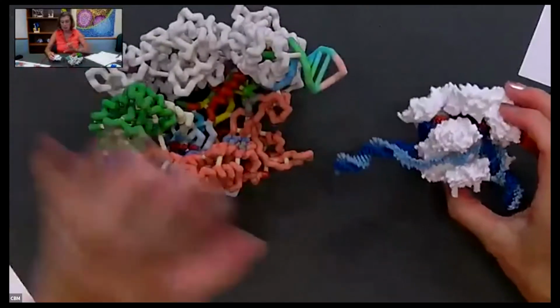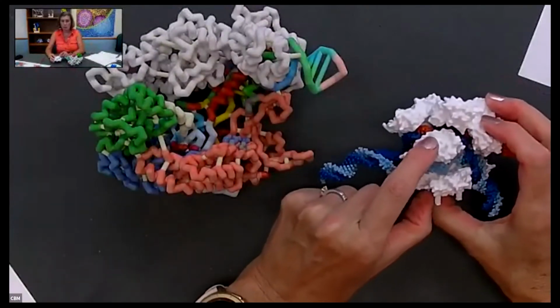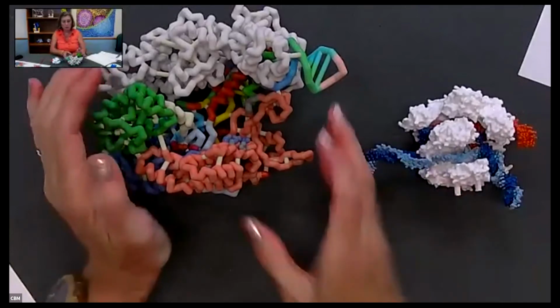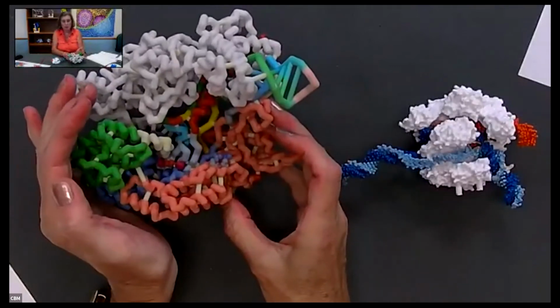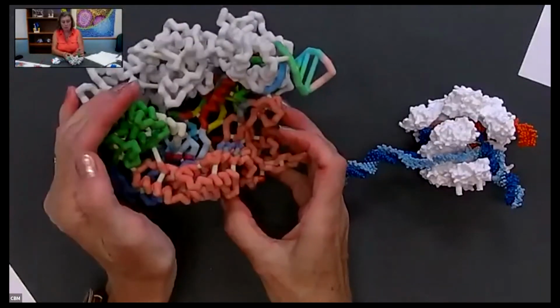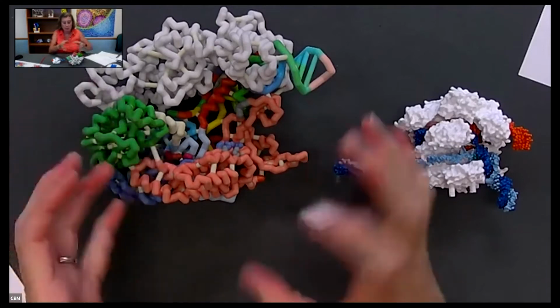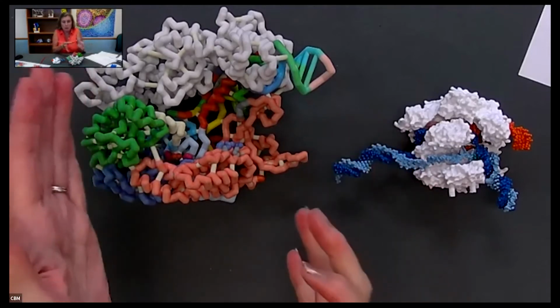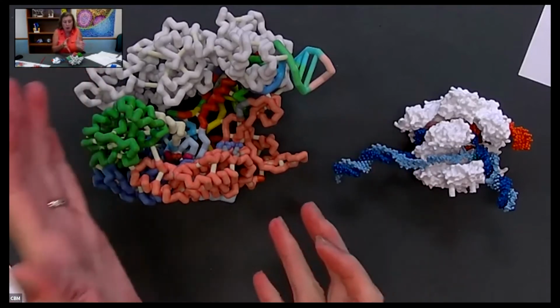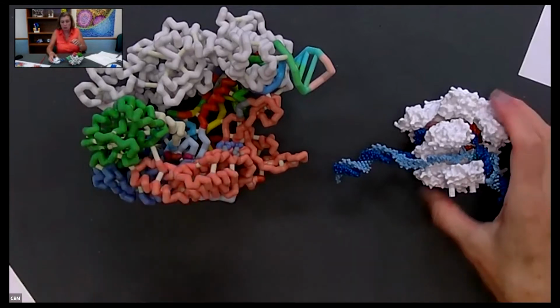Here, they're right lined up in the center, whereas here, they're kind of off to the side. And that's because when it's not bound to the right DNA, you don't want it to be active, right? You don't want it chewing up DNA until it's ready. And so because of conformational changes, these endonuclease domains are not in position to cut yet.